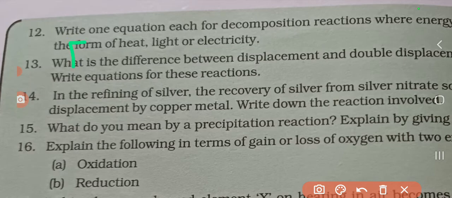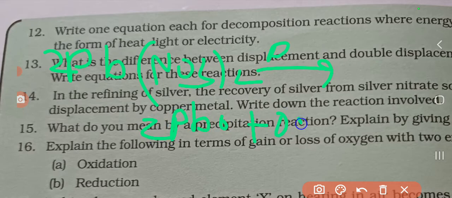Another example is FeSO4: 2FeSO4 gives Fe2O3 and SO2 plus SO3. Now the next example, very important, lead nitrate. 2 moles of lead nitrate are taken: 2PbO plus O2 plus 4NO2.